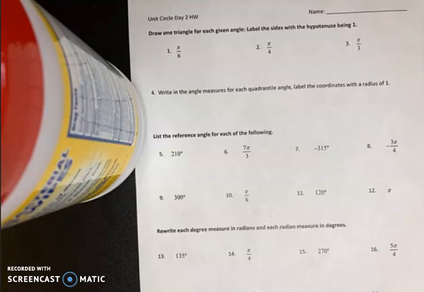So for our 10.3 day 2, the notes was just me going over the entire unit circle, but the homework is really a review of everything you've learned thus far and making all of the connections. So I actually would like to go through and do some of the homework problems with you and get you started so you see what I'm looking for from each of you.